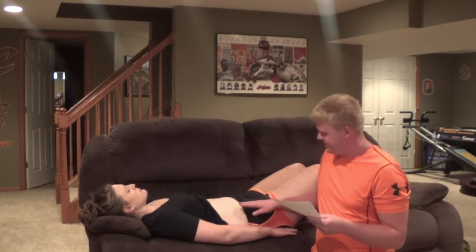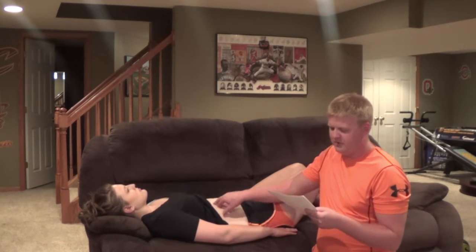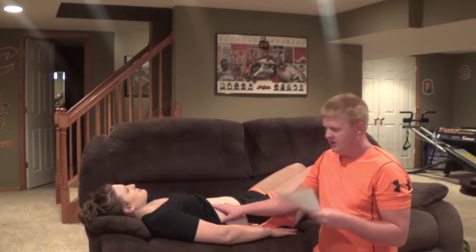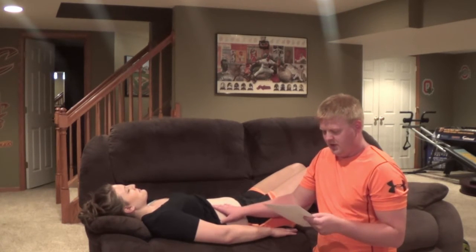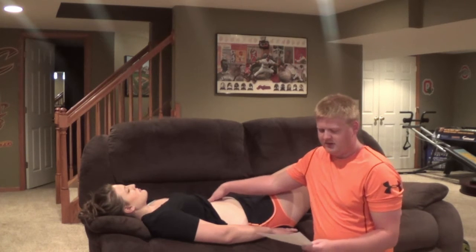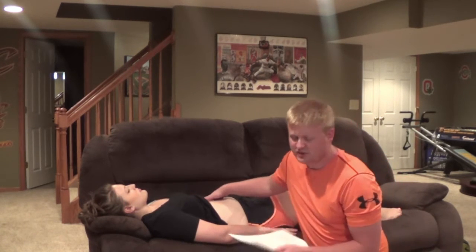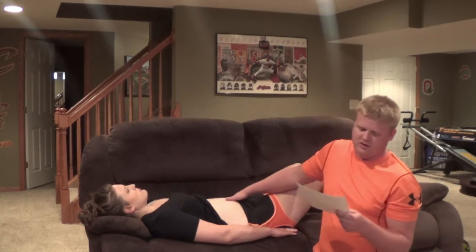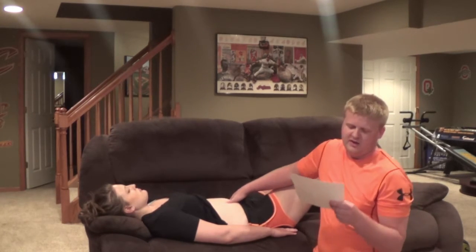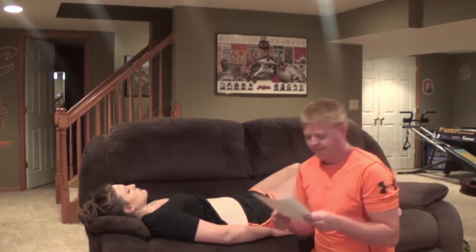The right lower quadrant contains the ascending colon, right upper quadrant contains the liver and gallbladder, along with some transverse colon. Left upper quadrant contains the stomach, spleen, and some transverse colon. And the left lower quadrant, for the purpose of this video, contains the descending colon.